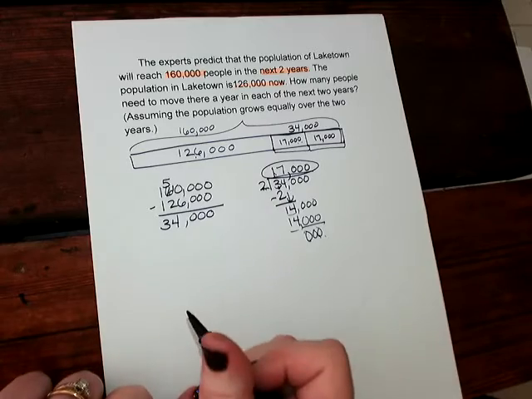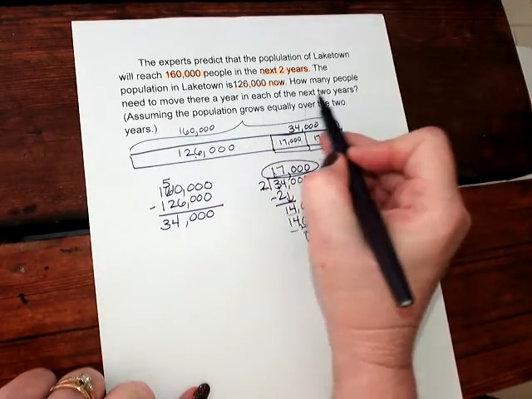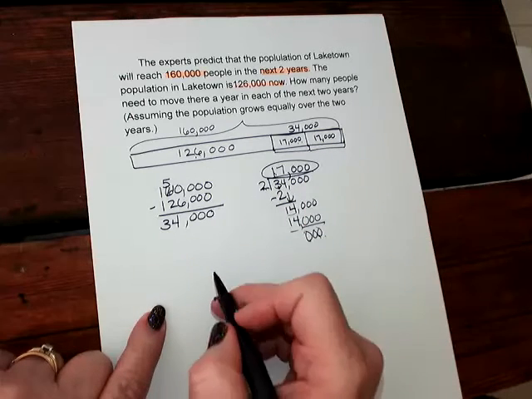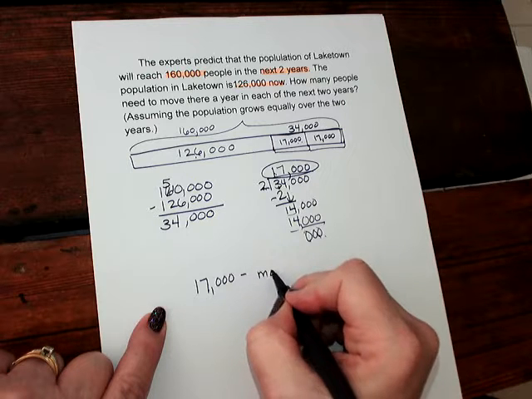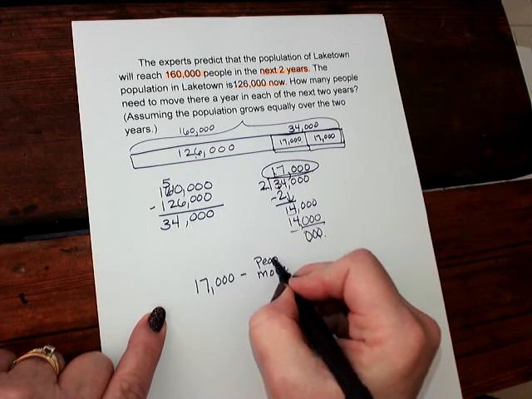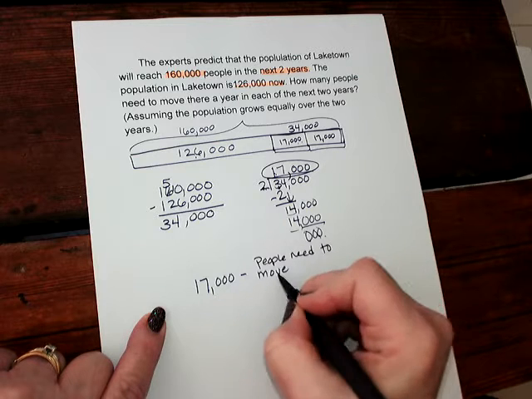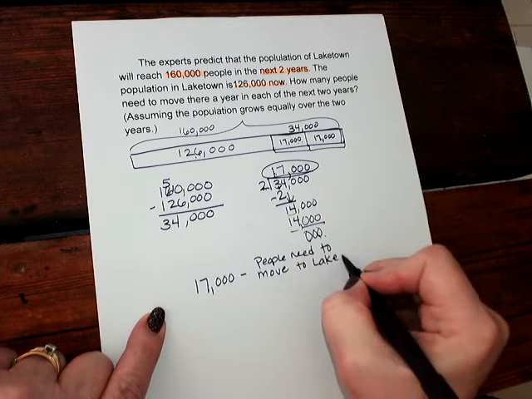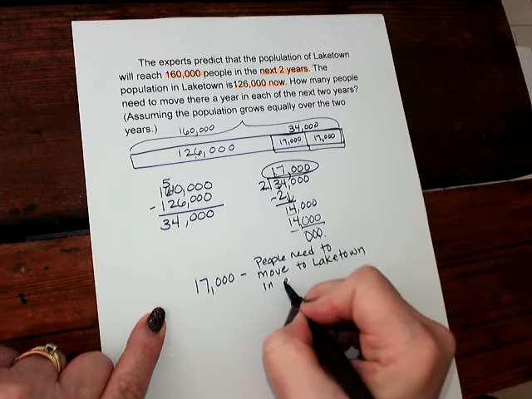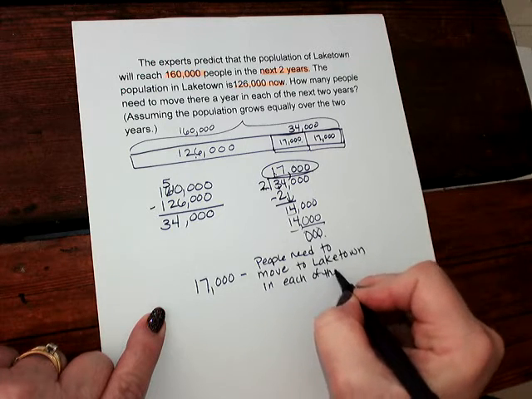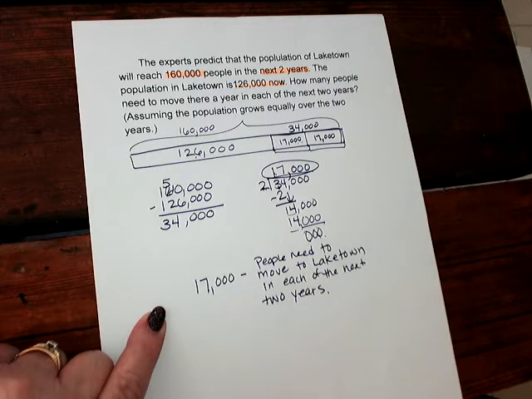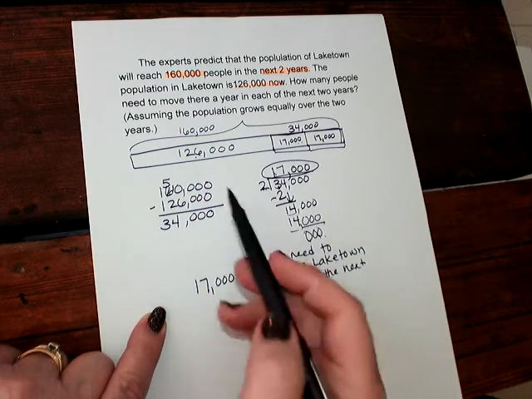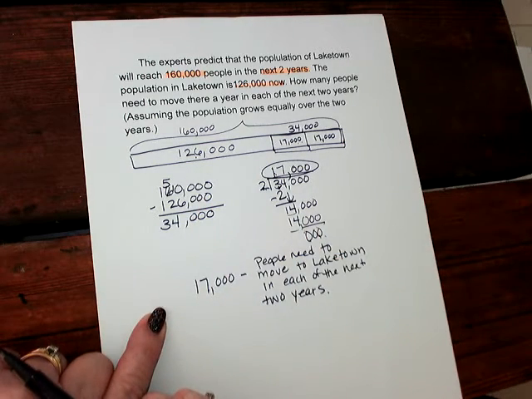So the answer to the question, how many people need to move there in each of the next 2 years? In each of the next 2 years, 17,000 people need to move to Lake Town. I've read my problem, I figured out what my tape diagram is going to be, and now I can put in my answer.